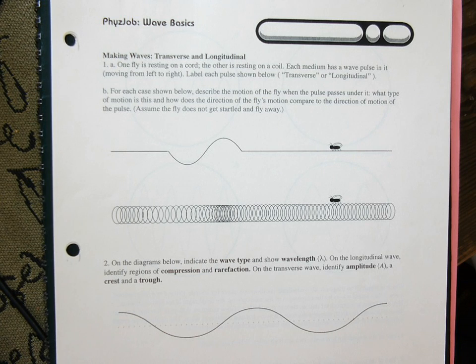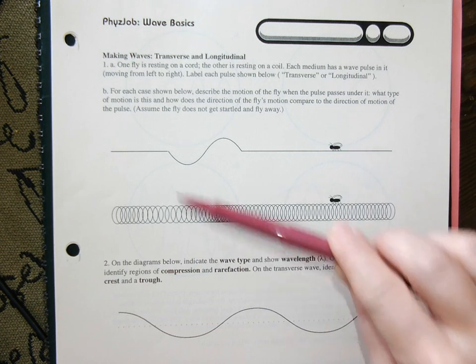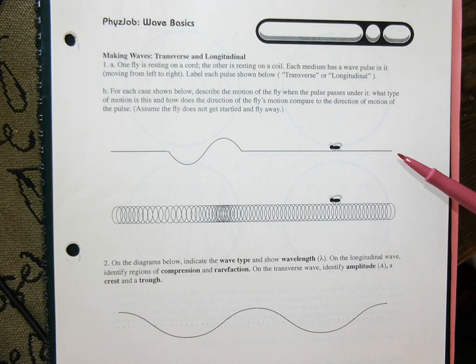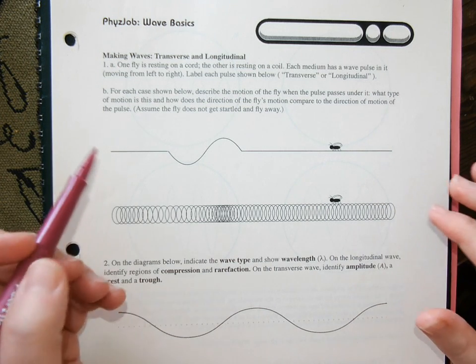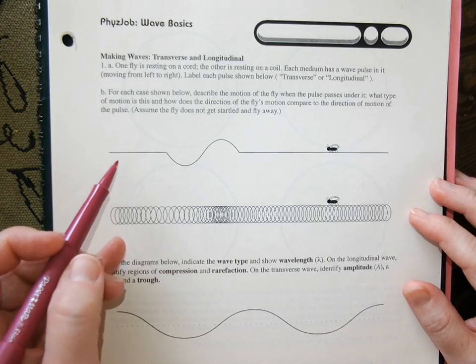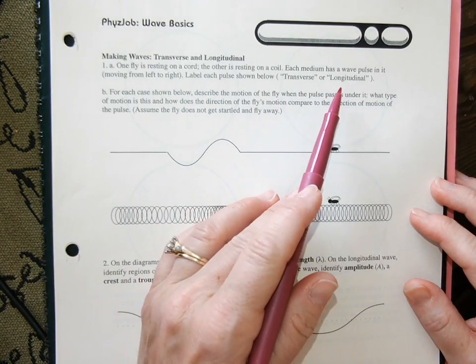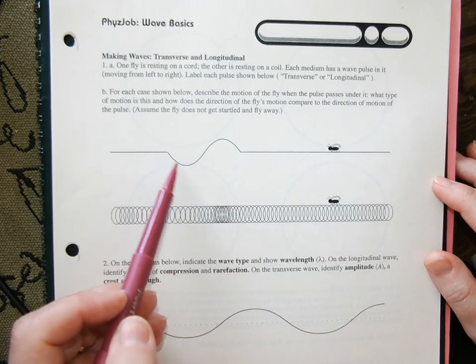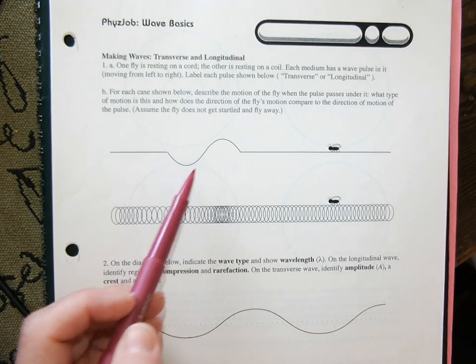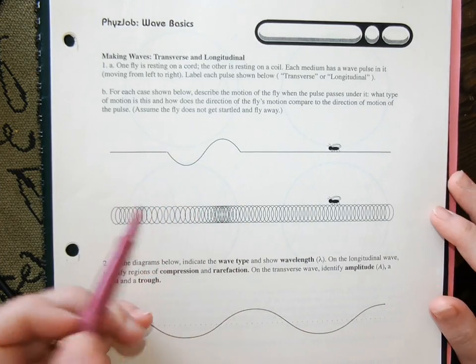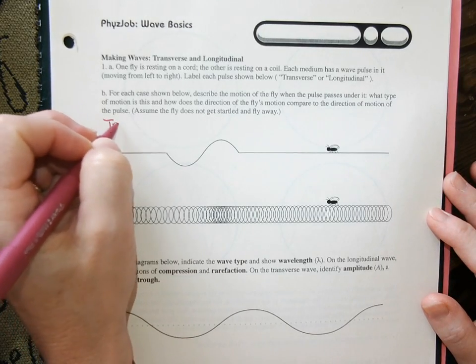In problem 1, we have this fly that is sitting on a string, and this pulse is coming down the string. It's moving to the right, and so that string is the medium for this wave. The first thing it asks you to do is to label each pulse as a transverse or a longitudinal wave. So this type of wave that looks like a sine curve or a cosine curve, this is going to be the transverse pulse.